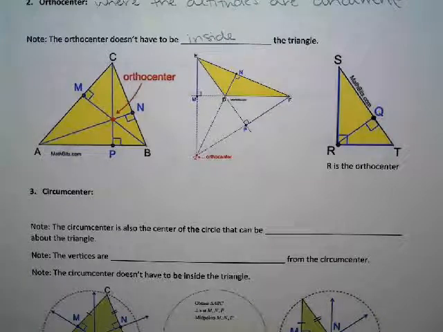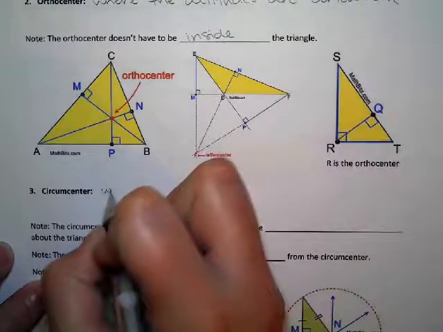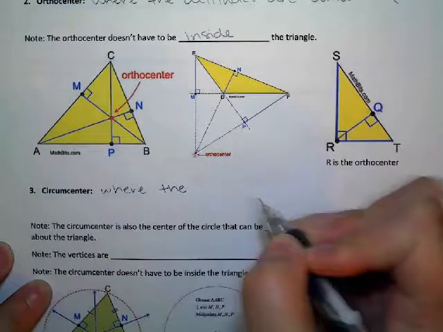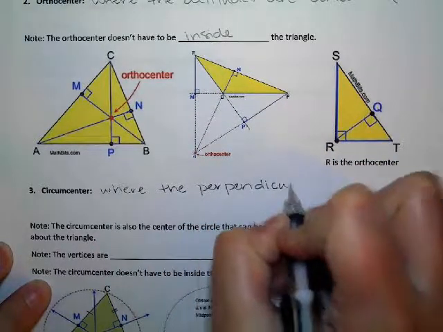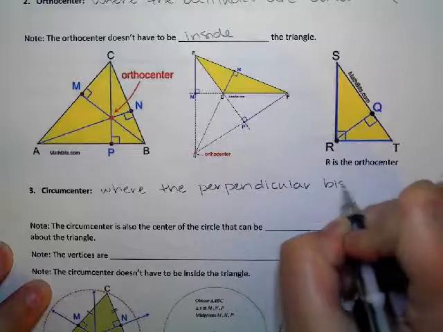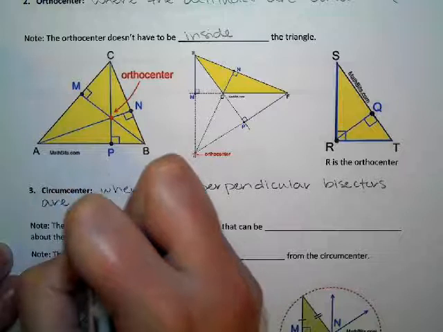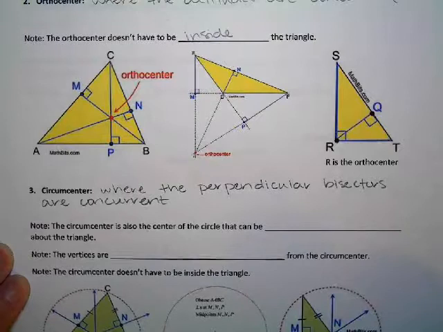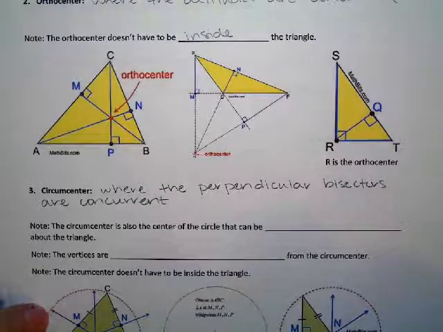Okay. The circumcenter is where the perpendicular bisectors are concurrent. Where the perpendicular bisectors are concurrent. Perpendicular bisectors.